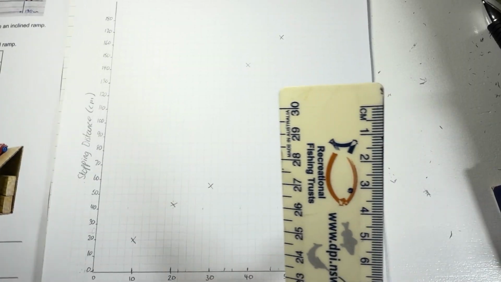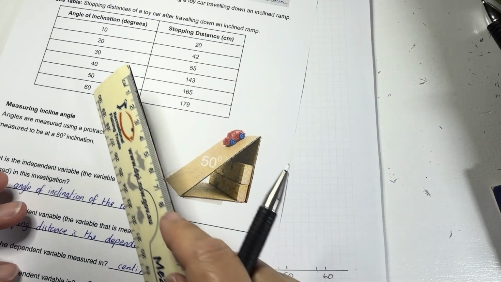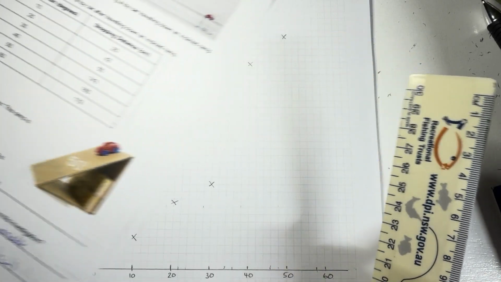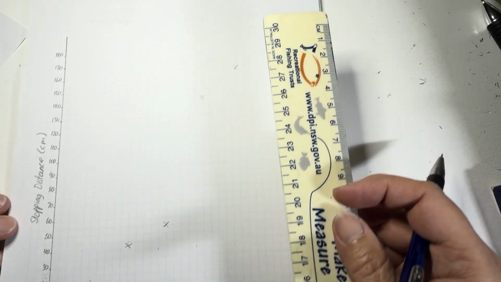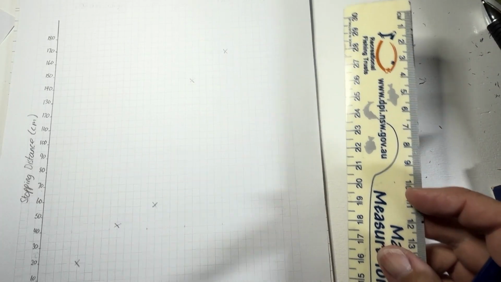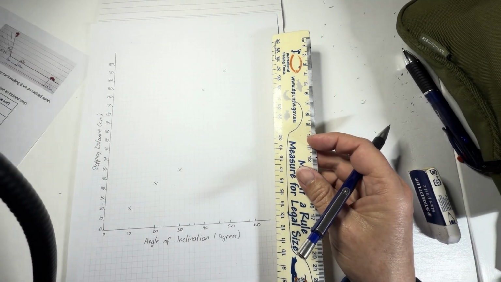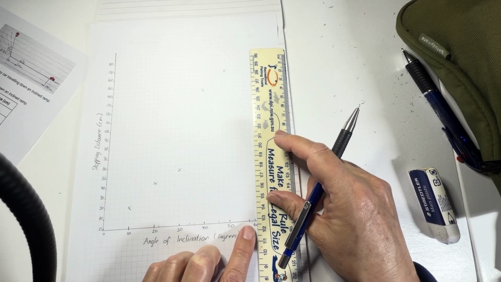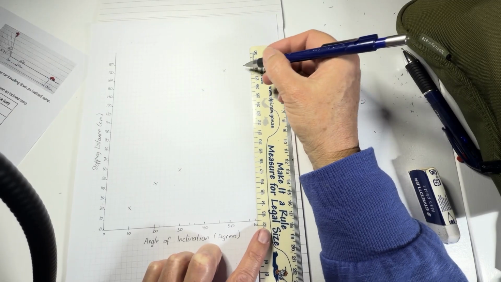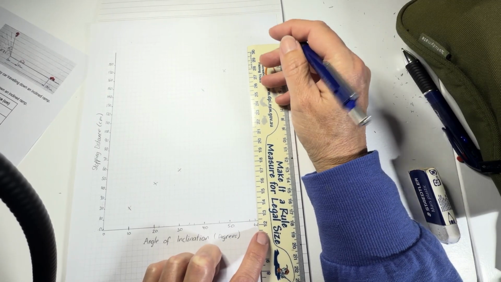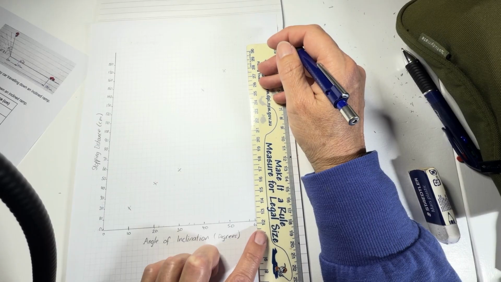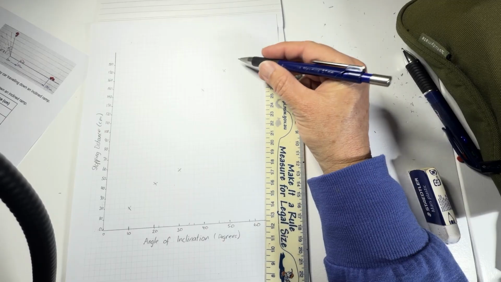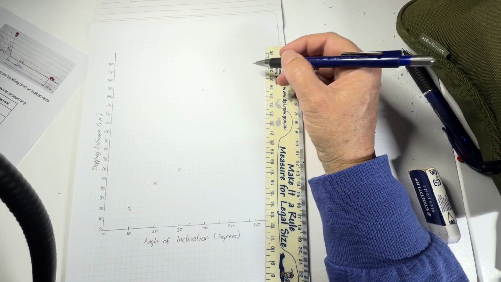I'm plotting the last data point, which is an angle of 60 degrees and a stopping distance of 179. And a good trick is to zoom out a bit. Some students don't maintain their accuracy and inaccurately plot their data point.